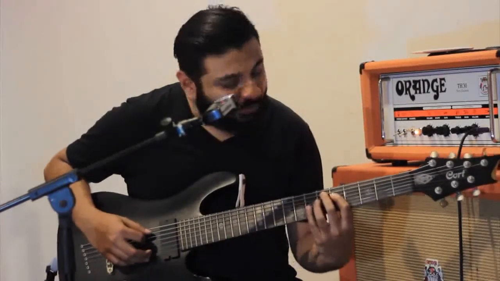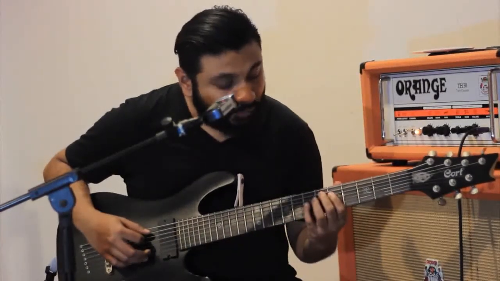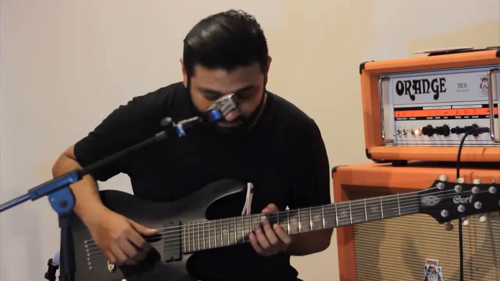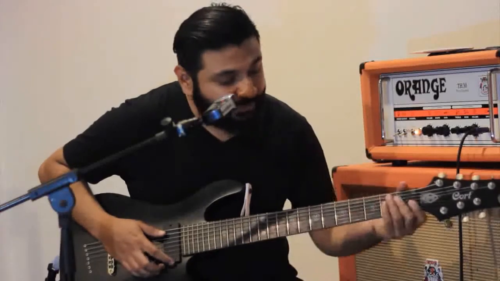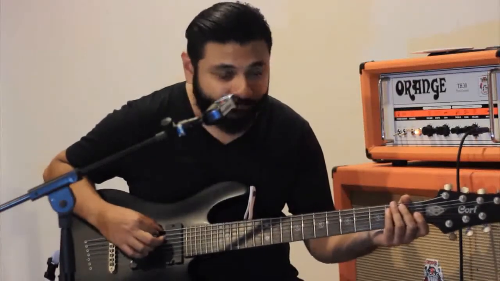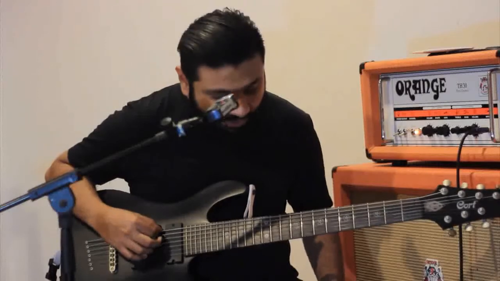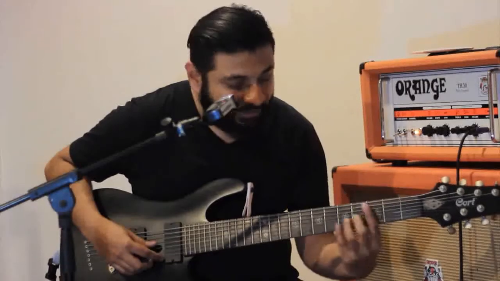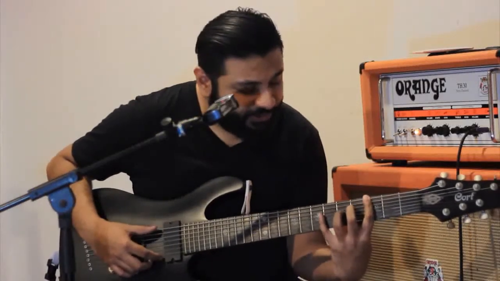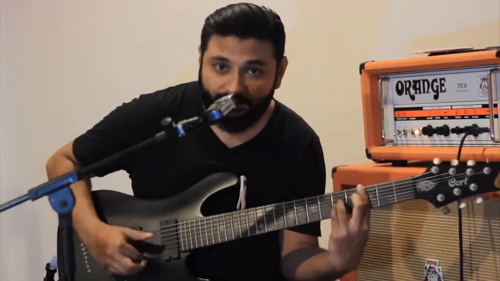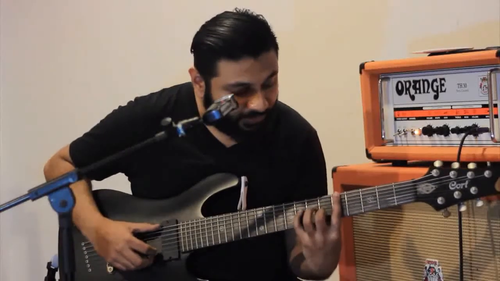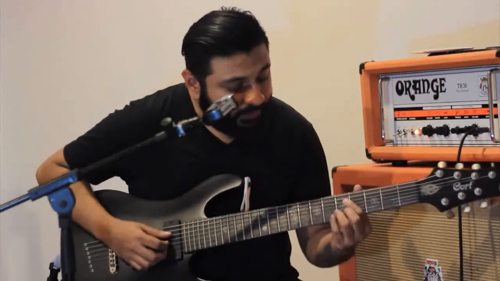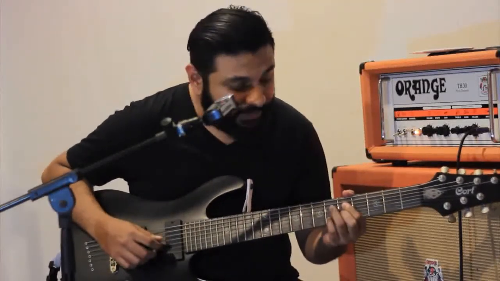Before we go into playing the parts, let me talk about the tuning on this guitar. This guitar is drop tuned to a full step down from standard, and the 7th string is tuned to G. So I have a drop G tuning on the bottom strings. It allows me to play expanded chords like that, or even like this. And this song is in the key of E flat major.